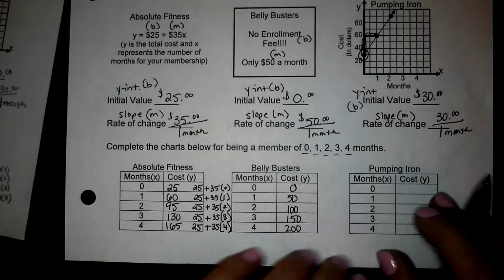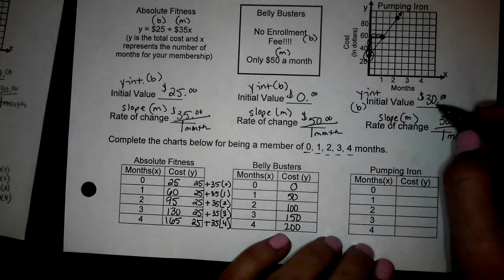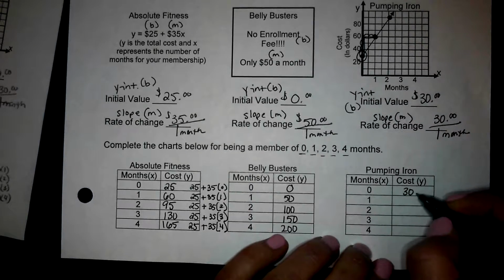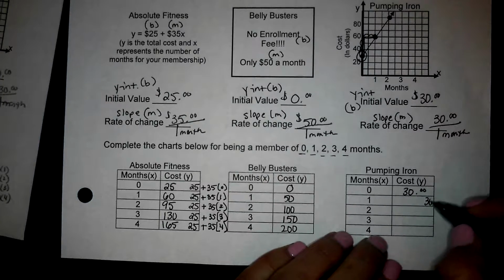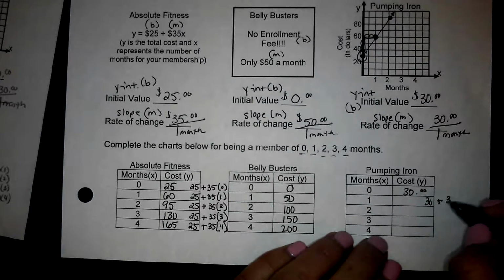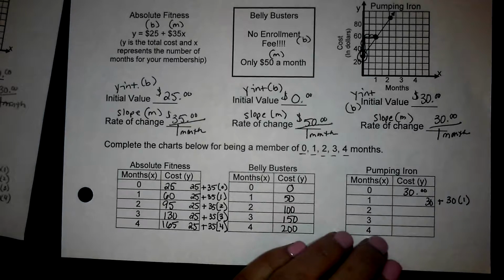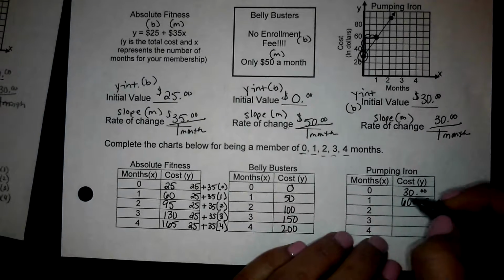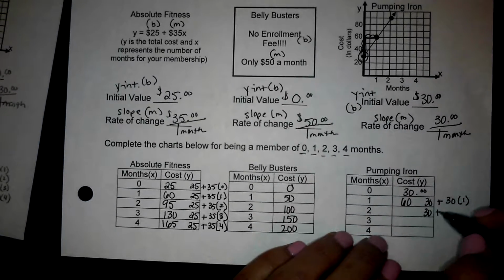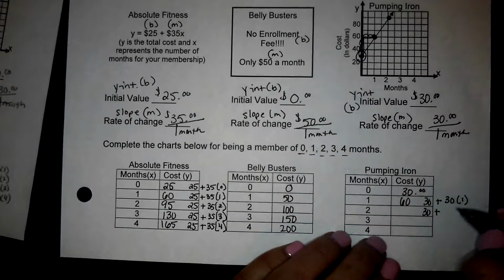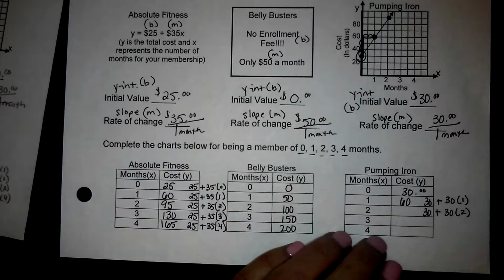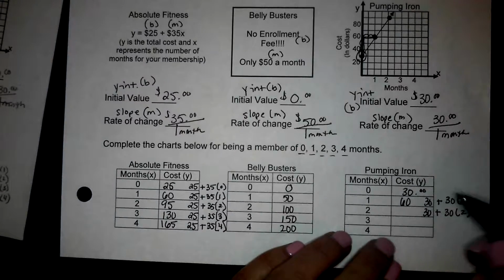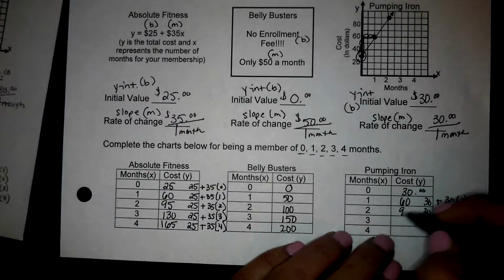At Pumping Iron, at 0 months, my initial value, I paid $30. If 1 month has gone by, I've paid that $30 plus $30 for that 1 month, so now I'm up to 60. If 2 months have passed, I've paid my $30 initial fee plus $30 twice over, so that total would be $90.